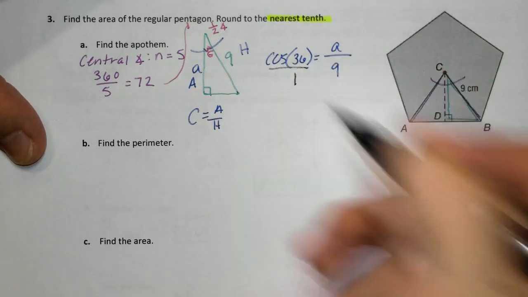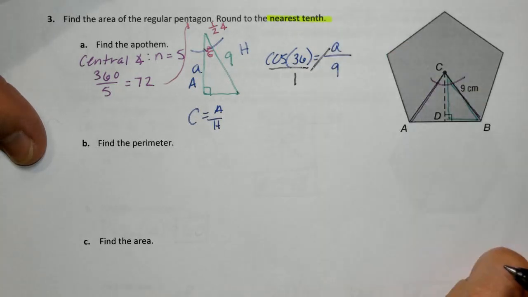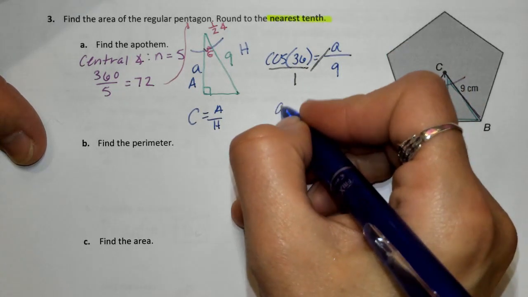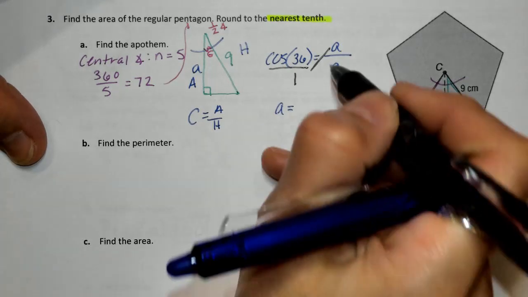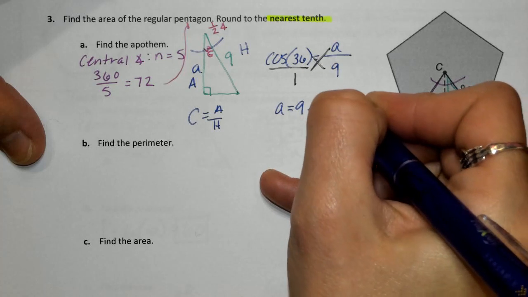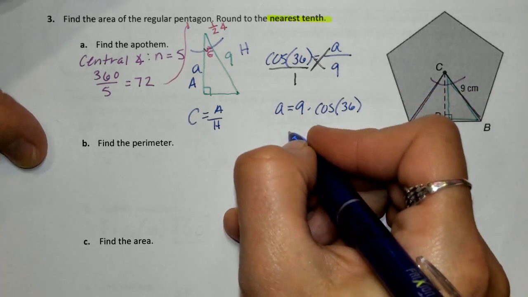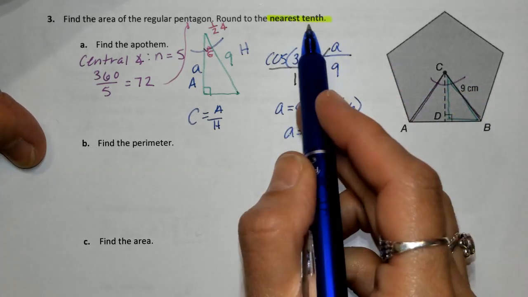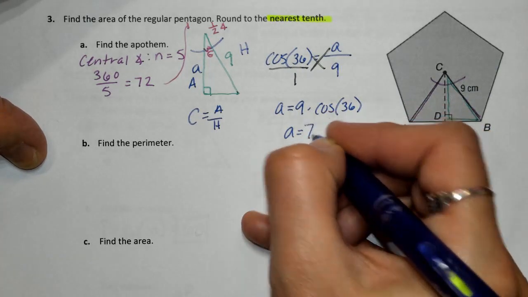Go ahead and set up a proportion to cross multiply. Here we'll cross multiply. We get A, and the other cross product, we're going to multiply 9 times the cosine of 36. And your apothem, rounded to the nearest tenth, is going to be 7.3.